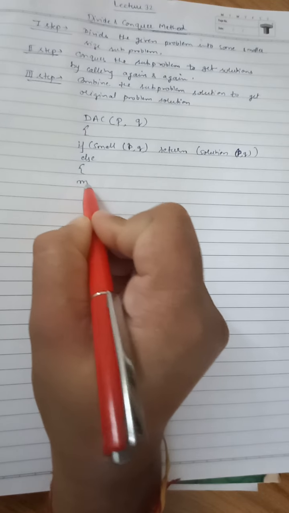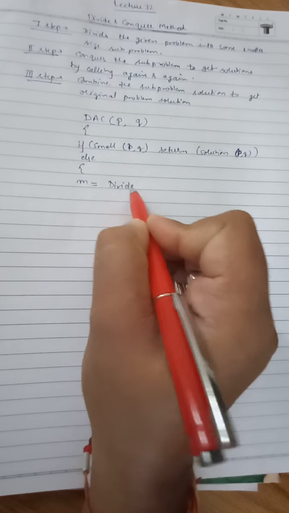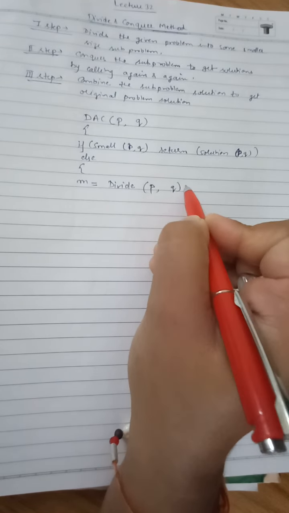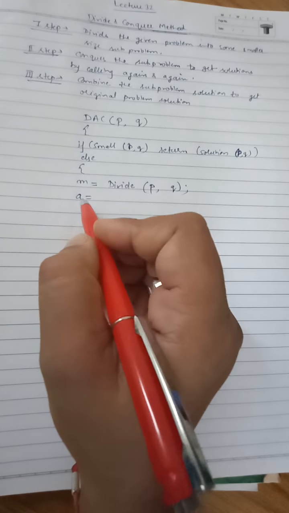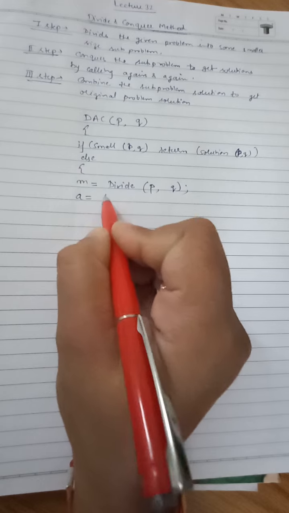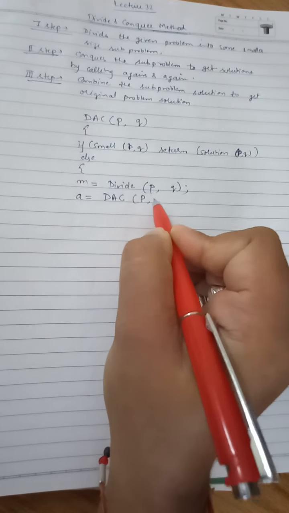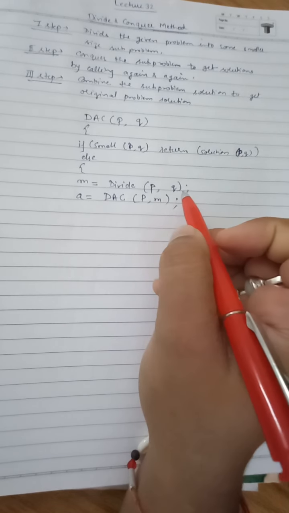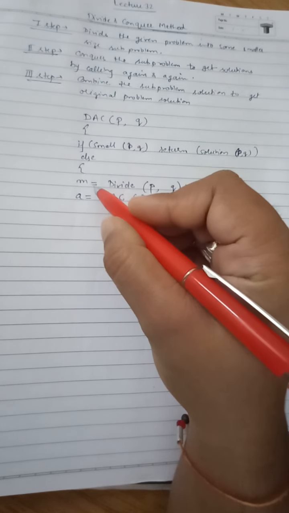Suppose M, in which we divide P and Q, and another variable A, in which we write P, M. It means we divide the P and Q problem and take its value into M.